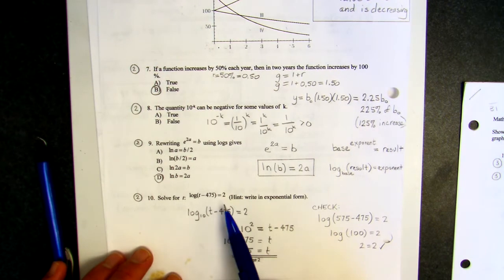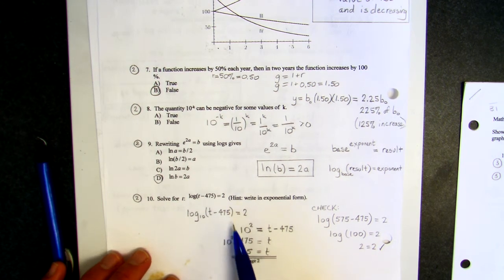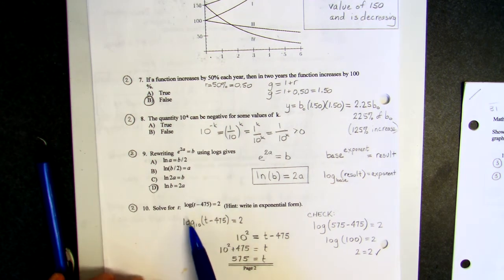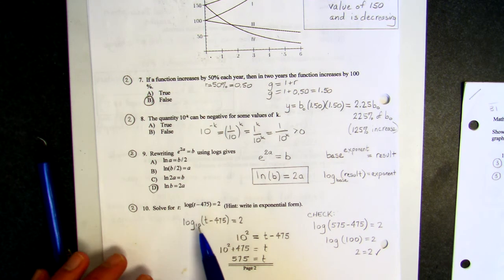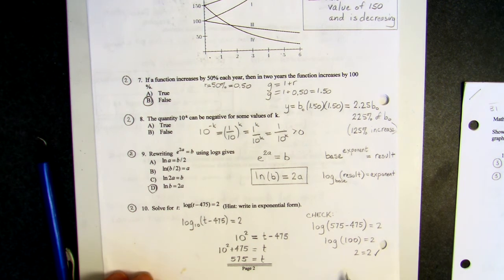And on the last one, I'd put the hint, rewrite this in exponential form. Some of you raised both sides to the power of 10, and that got you to the same place. On here, if you change this to exponential form, this would be 10 to the second power equals t minus 470. So if you add 470 to both sides, you get 575 to put in for t to make that a true statement. And you could go ahead and check that out.